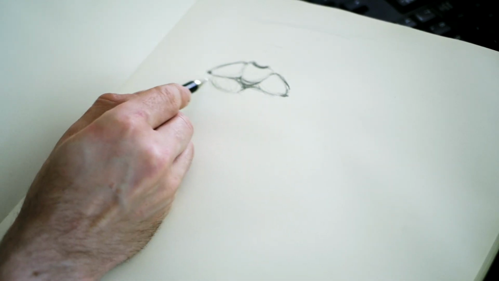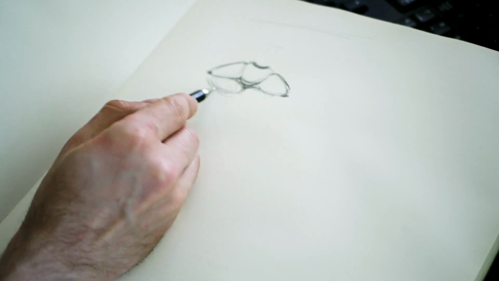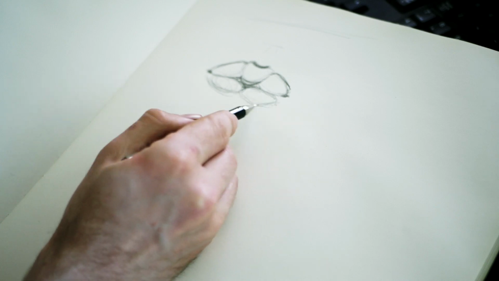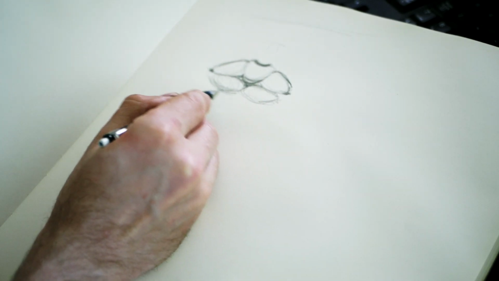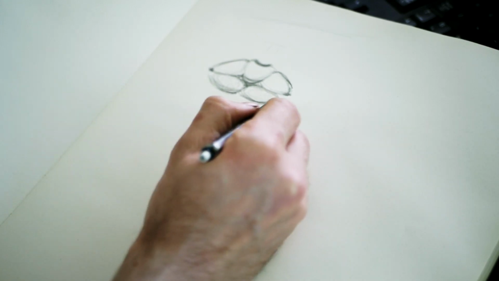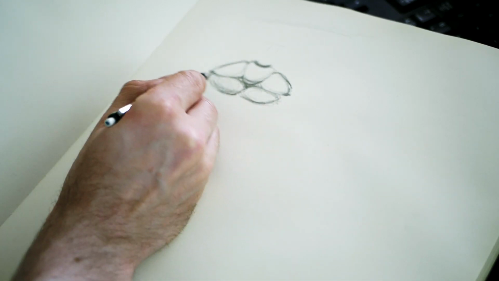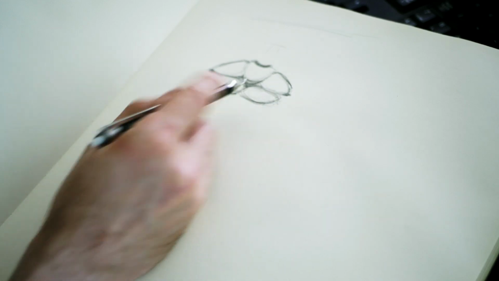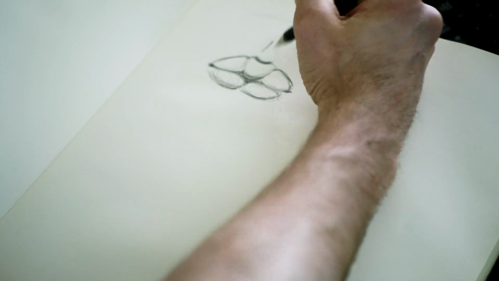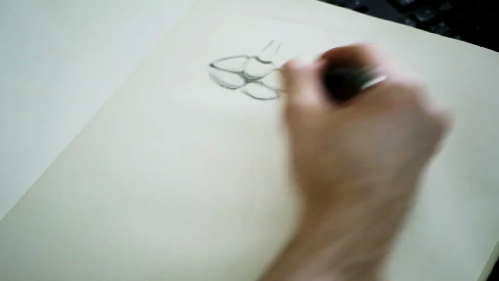So we've got our corner of the mouth still, and these drop down, something like this. So this becomes the center line of the mouth. Then we've got the top lips, which connect up to the philtrum.